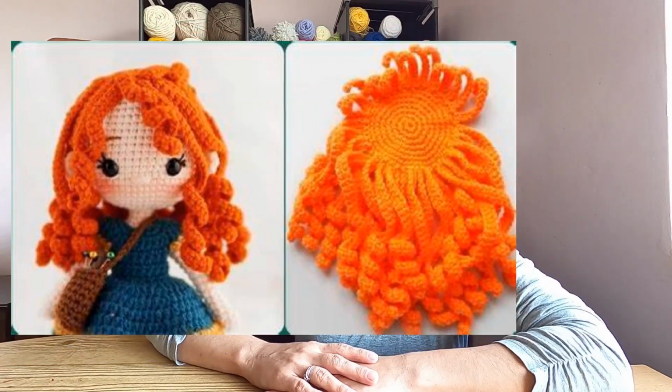Amigurumi designers use those basics to create some really cool shapes. Check out this example of a wig for an amigurumi doll. It's a combination of working in rounds and rows. Or at least I think it is. I haven't seen the pattern and I'm more of an animal maker myself.